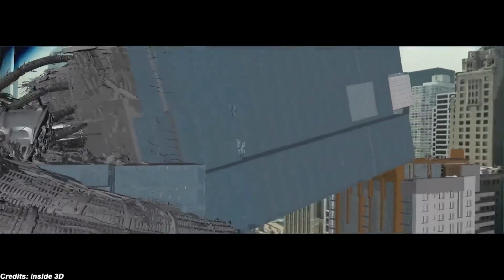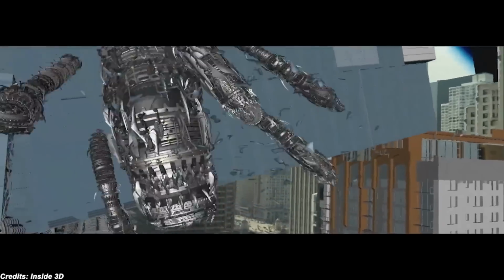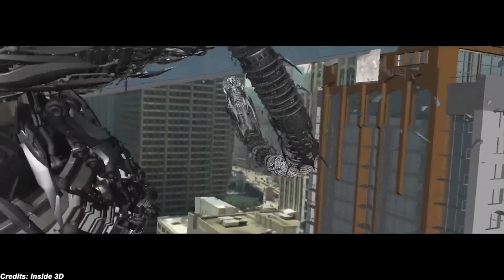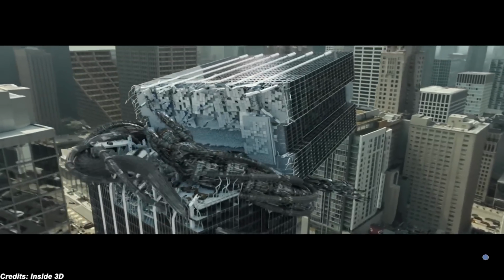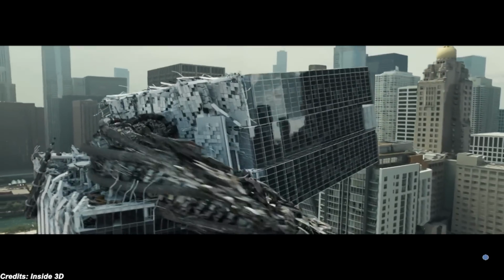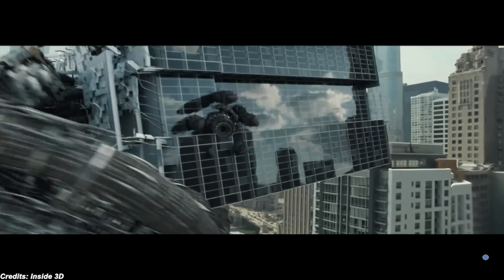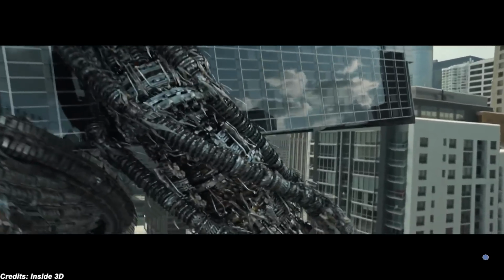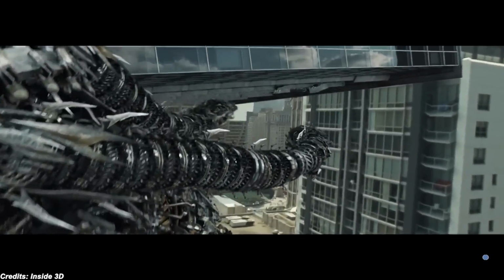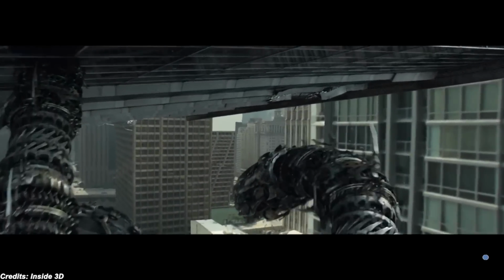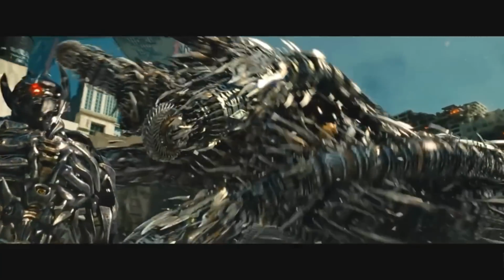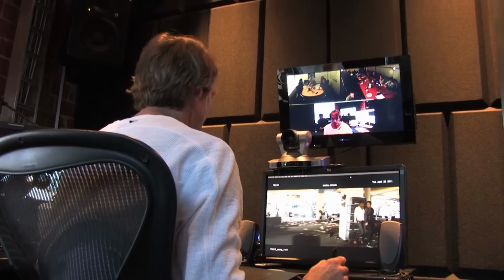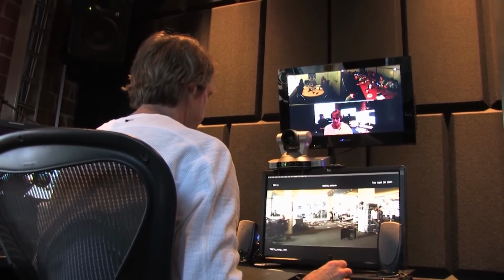ILM approached this by creating hierarchical rigs. The driller's main body was rigged with a spine-based control system, a bit like a giant snake or tentacle rig, allowing it to bend, coil, and undulate through the environment. Each of the driller's tentacles, which themselves resemble smaller worms, was rigged similarly, attached to the main body, and able to move independently, so the creature could lash out in multiple directions.